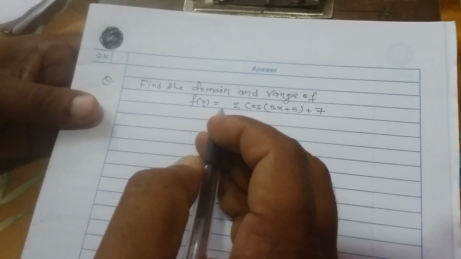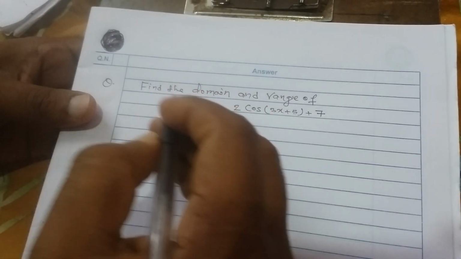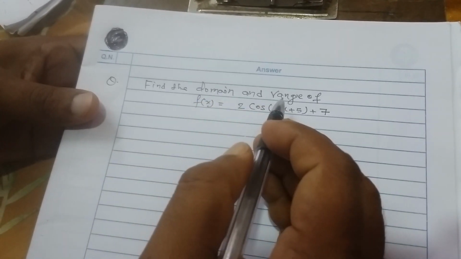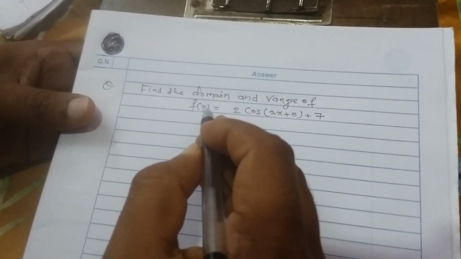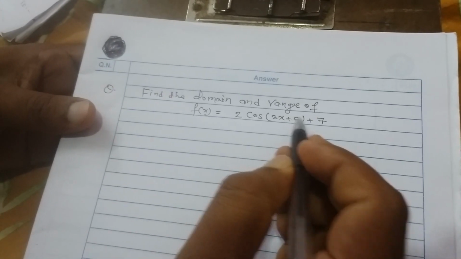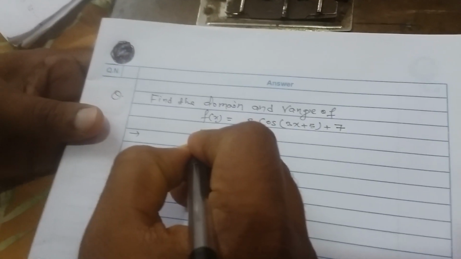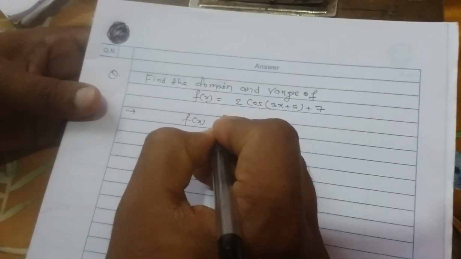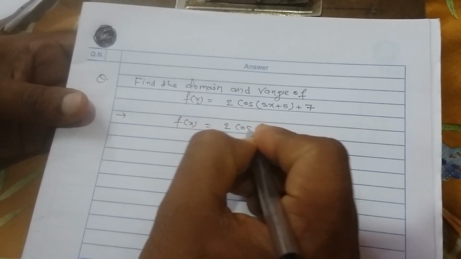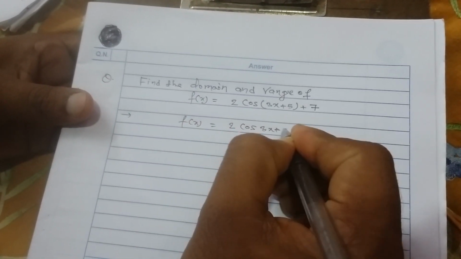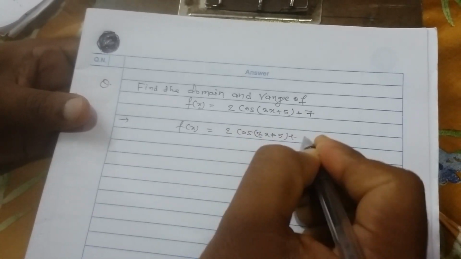Today we are going to continue domain and range. The first question is: find the domain and range of the function f(x) = 2 cos(3x + 5) + 7. Actually, here our function is f(x) = 2 cos(3x + 5) + 7.